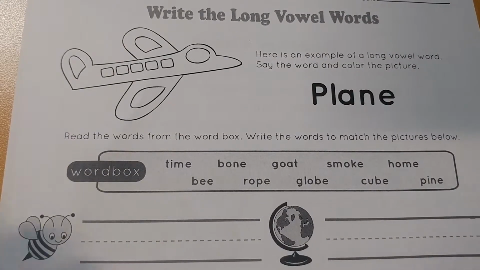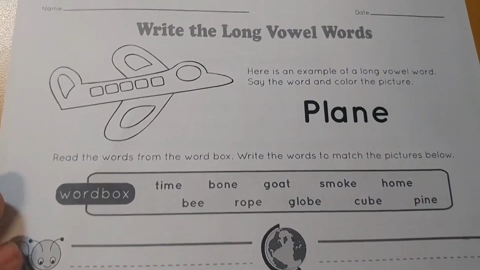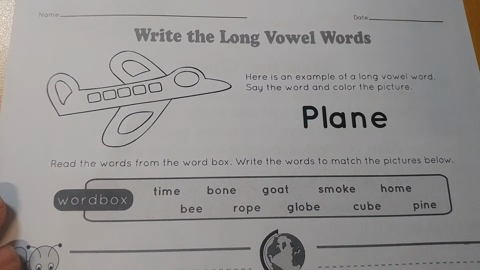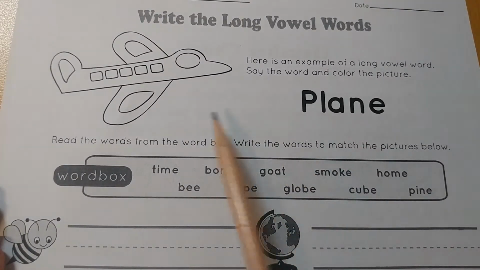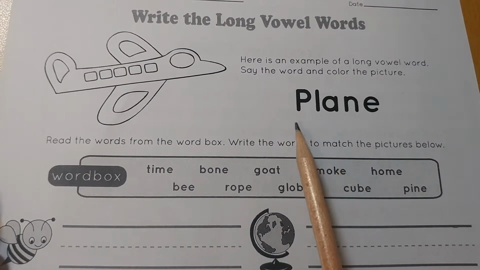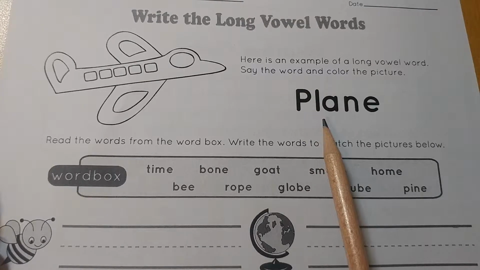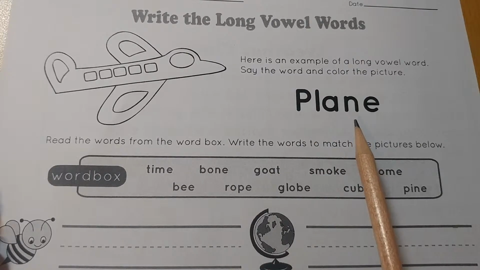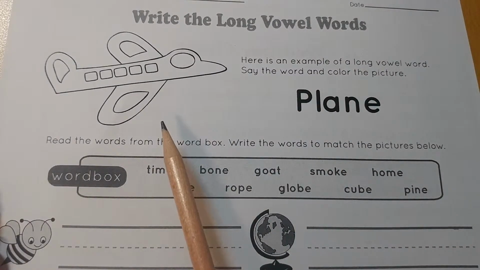So last week we talked about short vowels. This week we're going to talk about long vowels. Can you see this word? What does it say? Plane. A super E, right? Plane. Plane. And here's a plane.